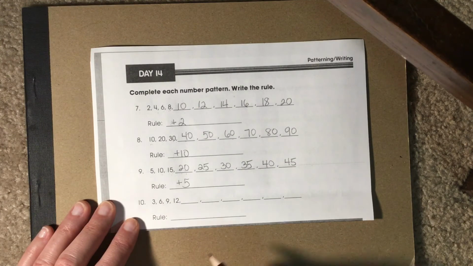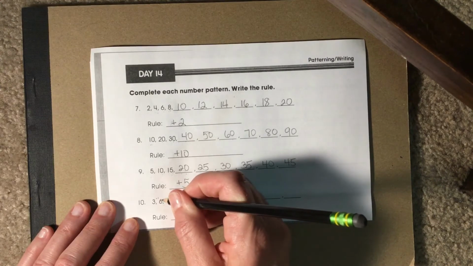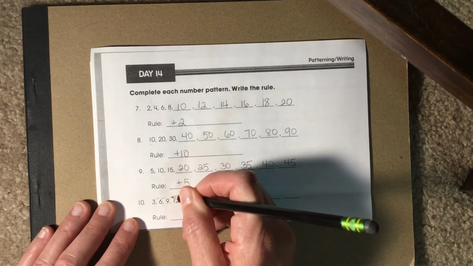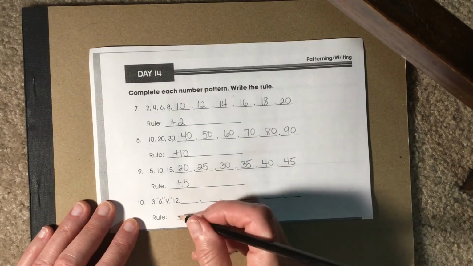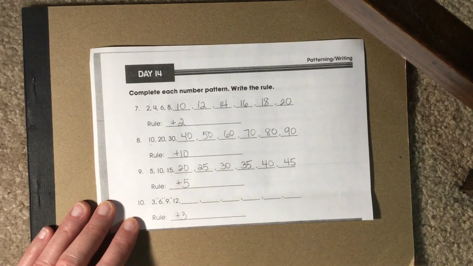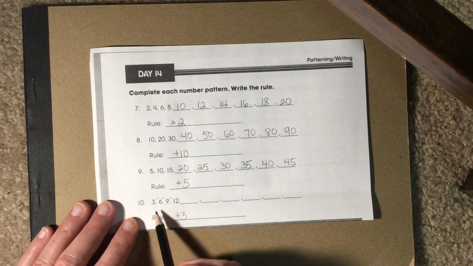Remember one time when we practiced 3, 4, 5, 6, 7, 8, 9, 10, 11, 12. We are counting by threes, which is the same as adding 3. So we've got 2 beats in between each number.